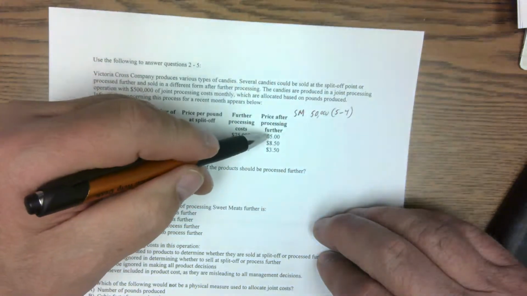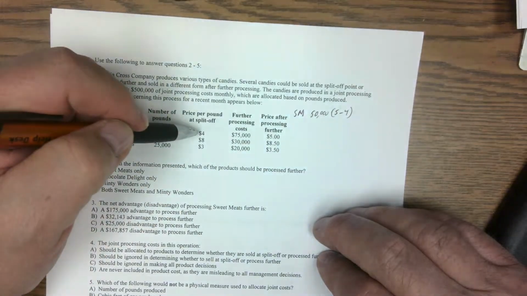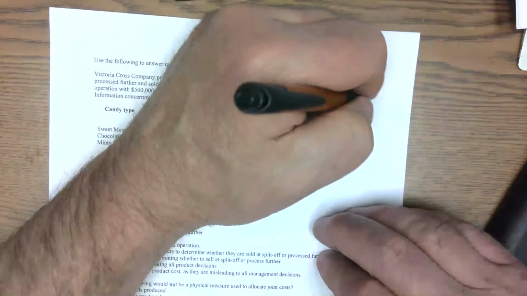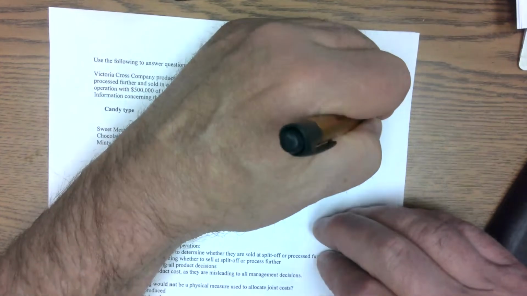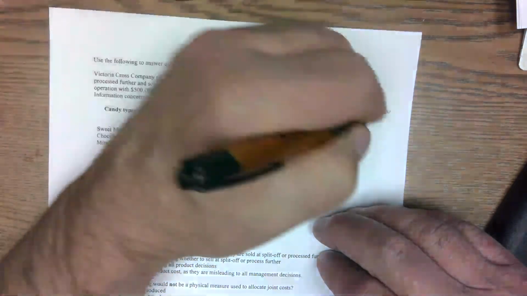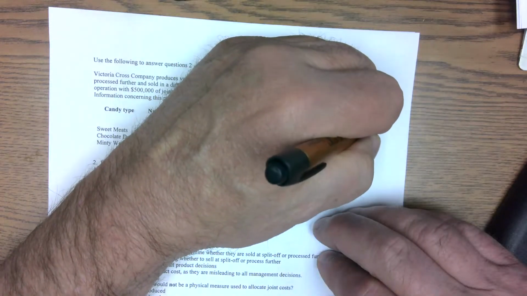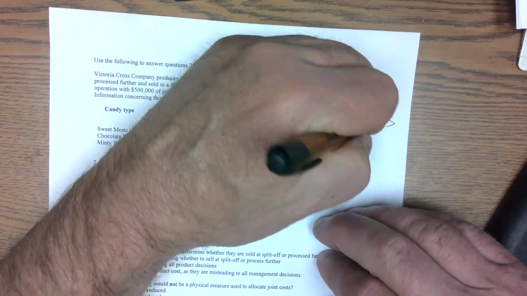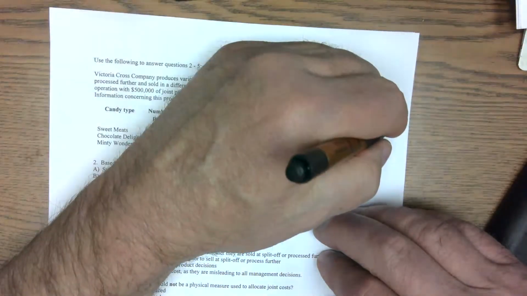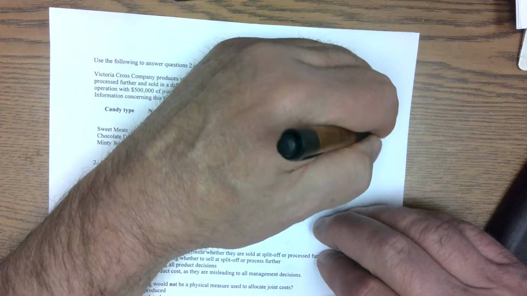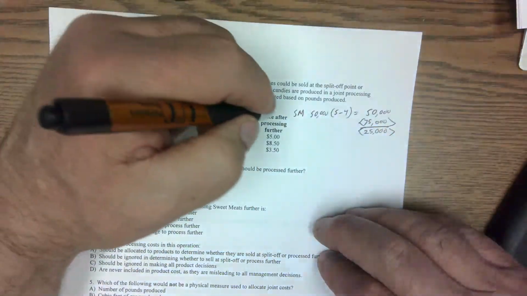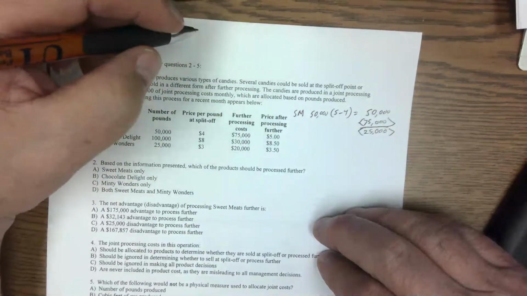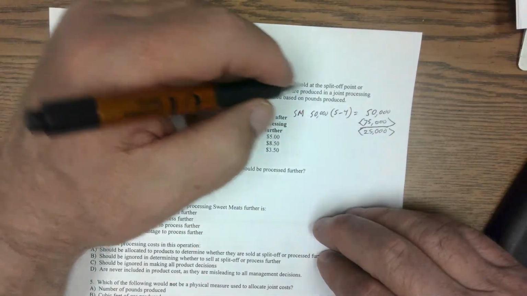The 5 is the price after processing, the 4 is the price at split off, and that would equal $50,000. The processing price is 75,000. That's given to us, and so we would lose 25,000 to process this one further. So we're not going to process sweetmeats further.